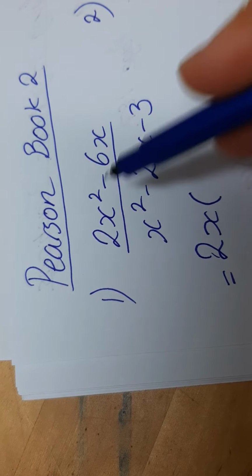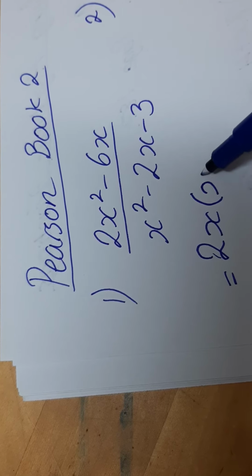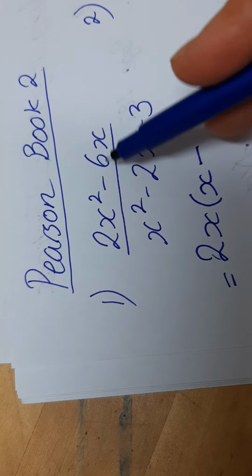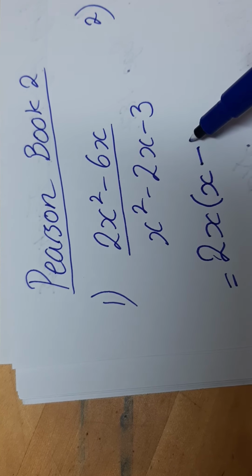2x times what gives me 2x squared? 2x times x, minus 2x times what will give me 6x? 2x times 3.